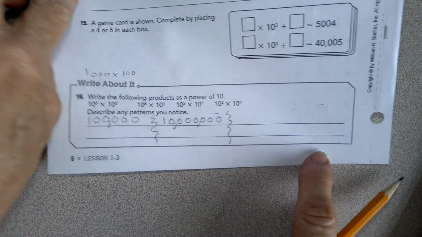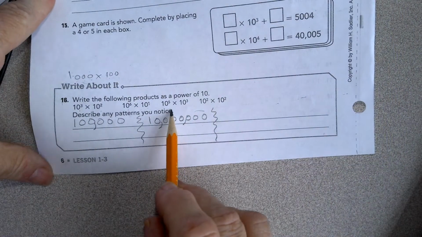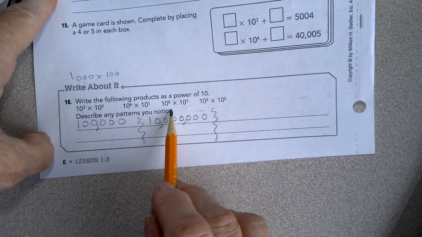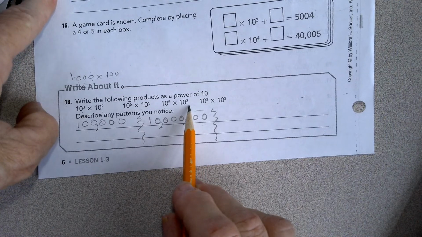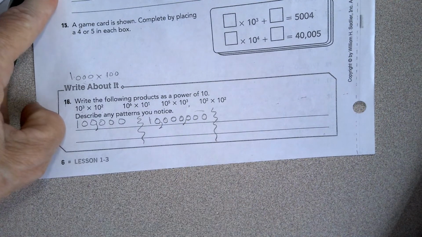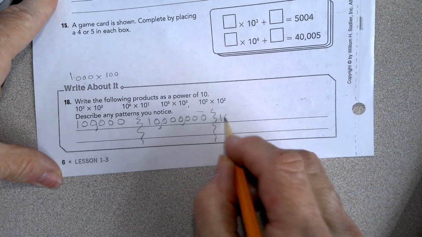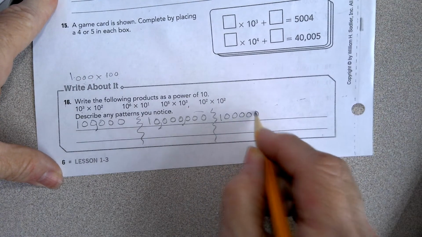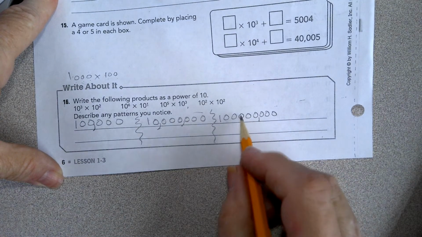Then the next one, same pattern. 10 to the 5th power. How many zeros is that going to have? 5. How many zeros is 10 to the 3rd power? 3. How many zeros all together? 8. You are all so awesome. 1, 2, 3, 4, 5, 6, 7, 8. 1, 2, 3, comma. 1, 2, 3, comma.